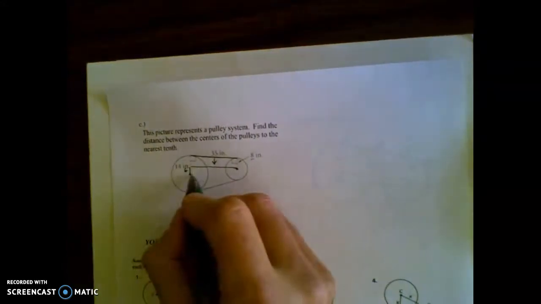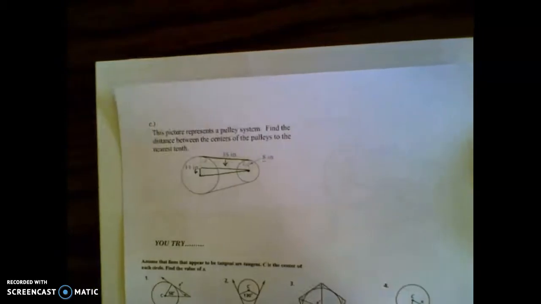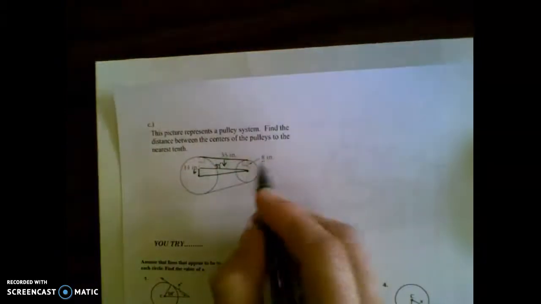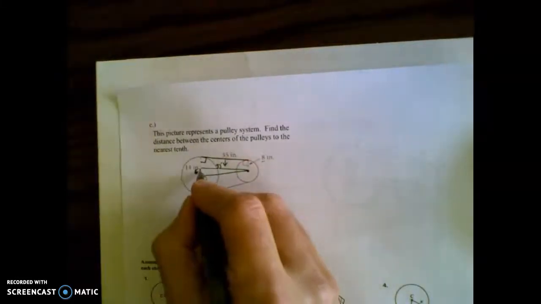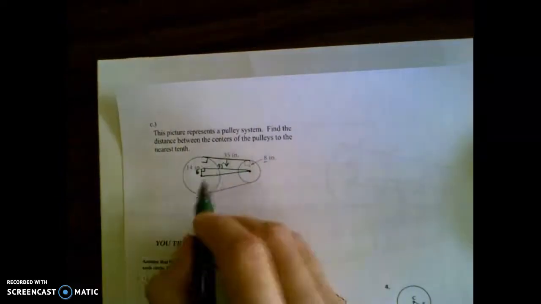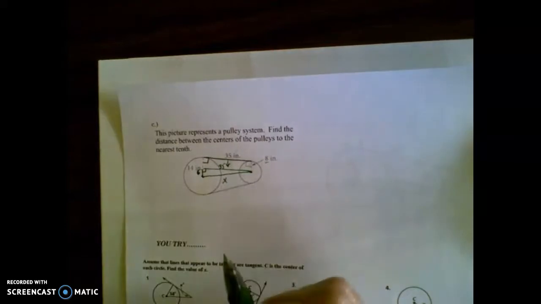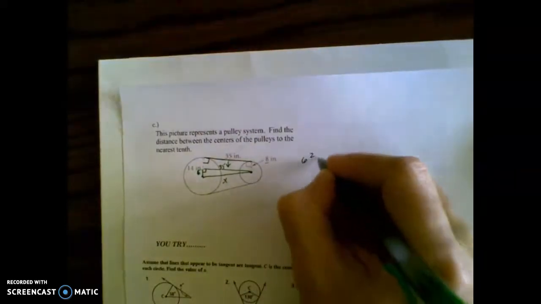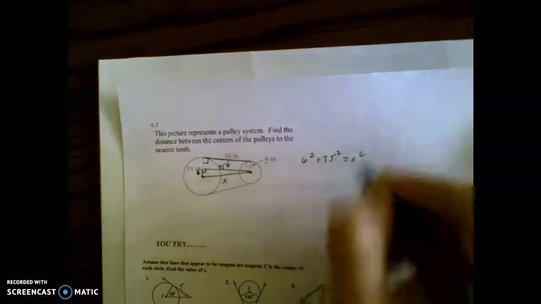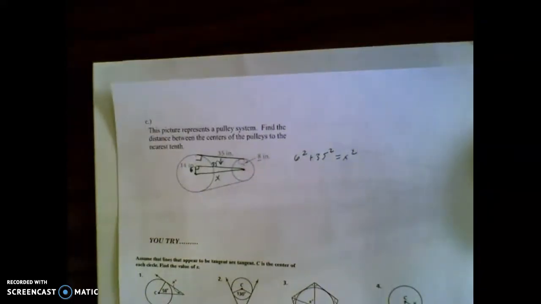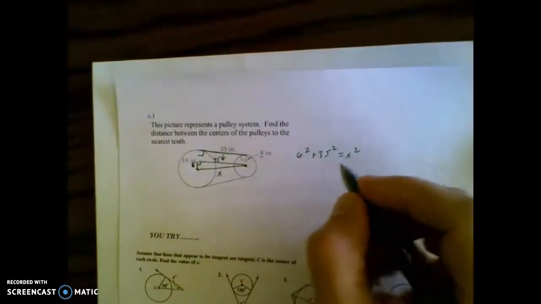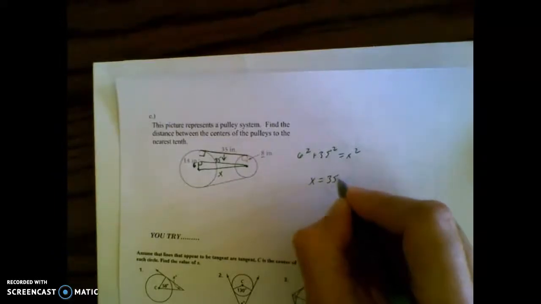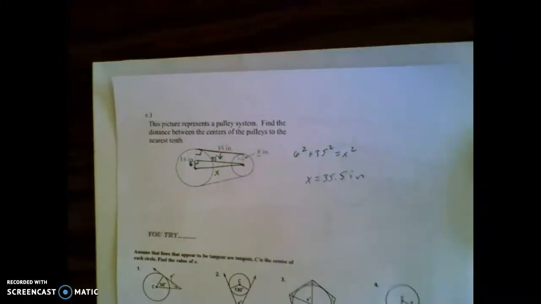So now you can form a right triangle like this. This remains 35 inches. I slid 8 inches down a 14-inch radius, so I'm left with 6. And you've got to keep your eye on this right angle staying right there. So now the distance between the centers turns out to be the hypotenuse. So I can use the Pythagorean theorem. 6 squared plus 35 squared is equal to x squared. So I'm going to do 6 squared plus 35 squared, and take the square root of that, and that's 35.5. 35.5 inches. So that's the way you do a pulley problem.